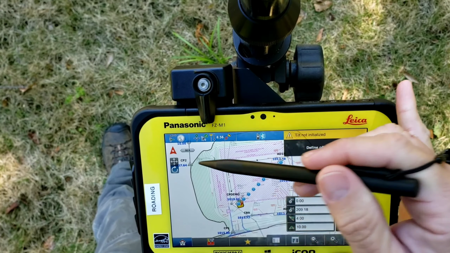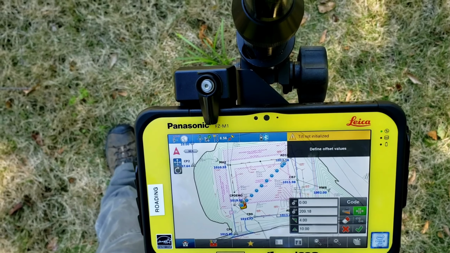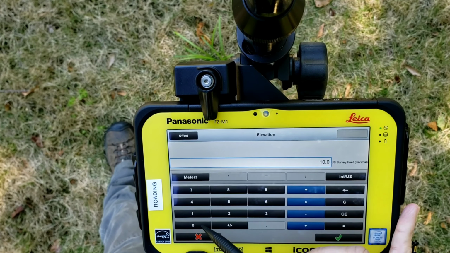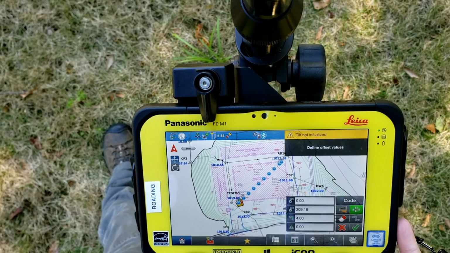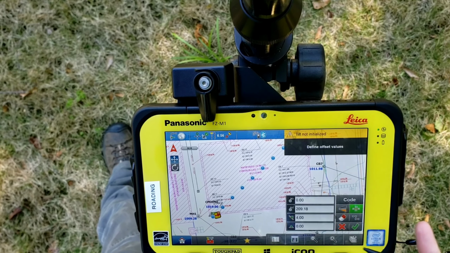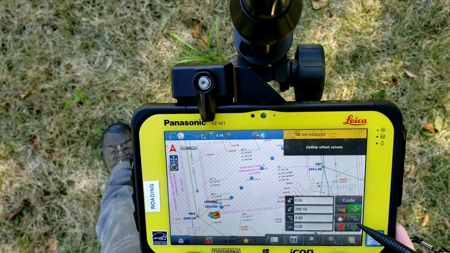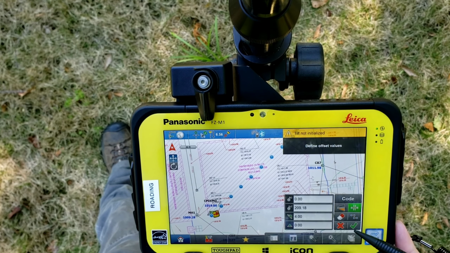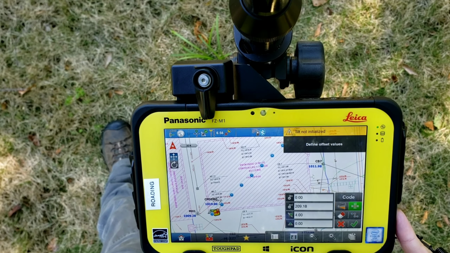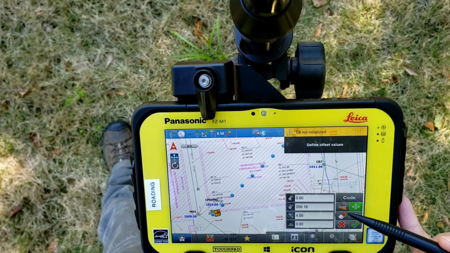Get this thing squared back up with our north arrow, our crosshairs. So yeah, that's a handy tool. This basically creates some points at your corners there. If you wanted to erase them, you can do that. You can also give them a code here too.